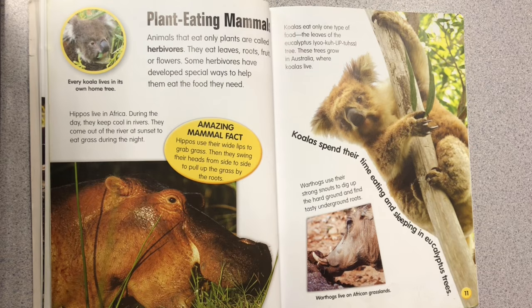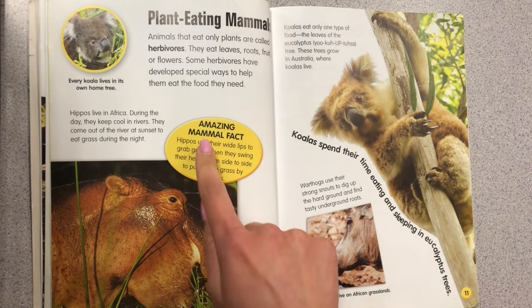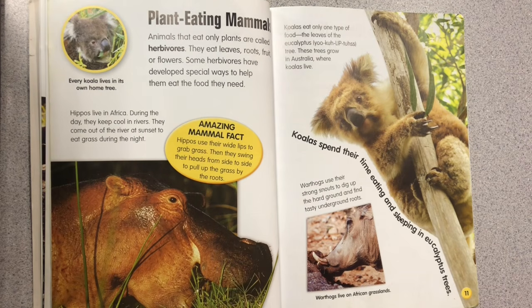Plant-eating mammals. Animals that eat only plants are called herbivores. They eat leaves, roots, fruit, or flowers. Some herbivores have developed special ways to help them eat the food they need. Hippos live in Africa. During the day, they keep cool in rivers. They come out of the river at sunset to eat grass during the night. Amazing mammal fact. Hippos use their wide lips to grab grass. Then they swing their heads from side to side to pull up the grass by the roots.